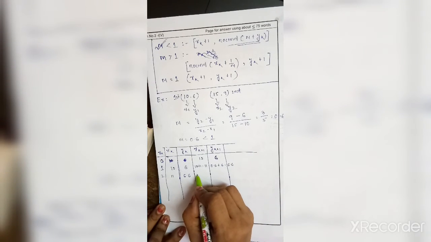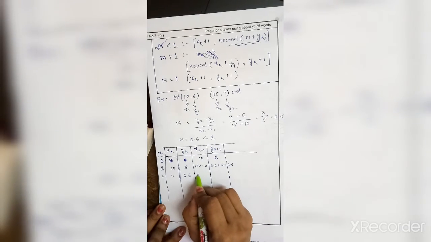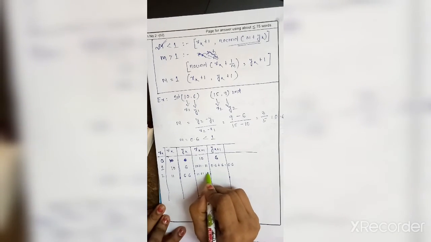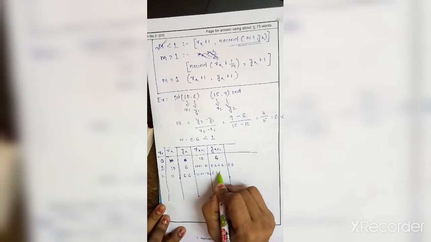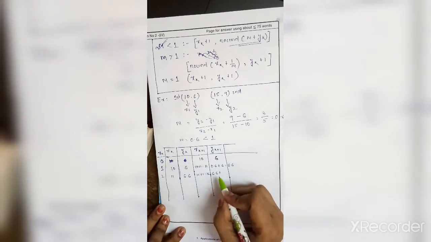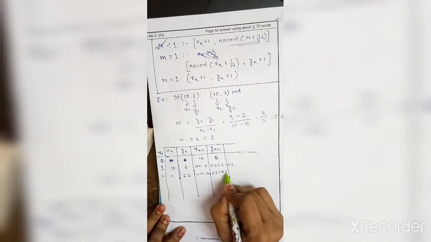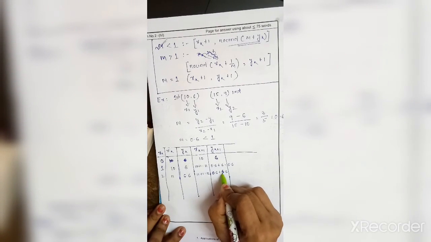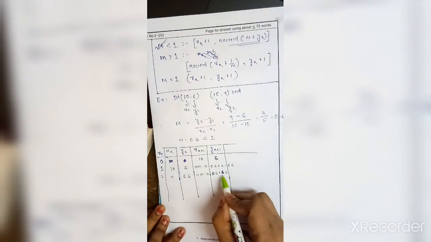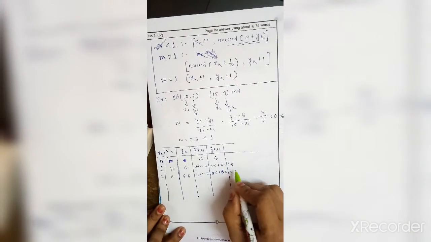Then xk plus 1 is 11 plus 1 equals 12, and yk plus 1 is 0.6 plus 6.6, m plus yk, which gives 7.2.